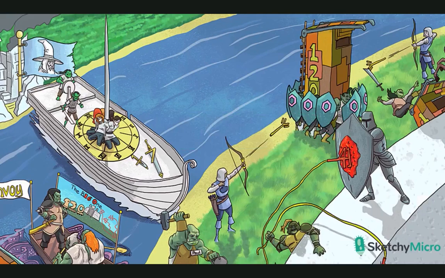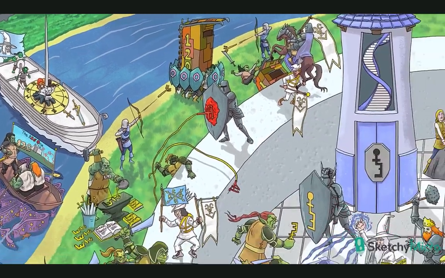Enfuvirtide is given by injection, and it's likely to cause an injection site reaction. It can also cause other side effects like diarrhea, nausea, and fatigue. Wow, that grappling hook really did a number on that knight's shield. Yowza, that's gonna leave a mark.